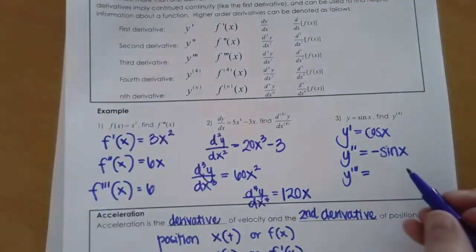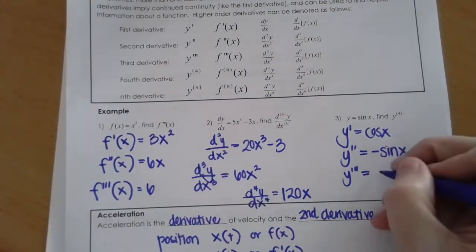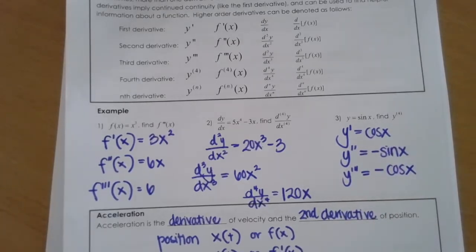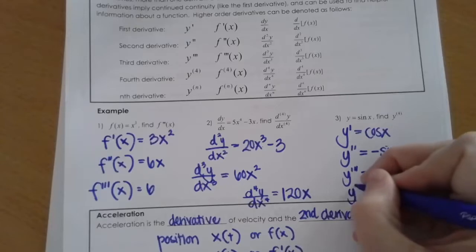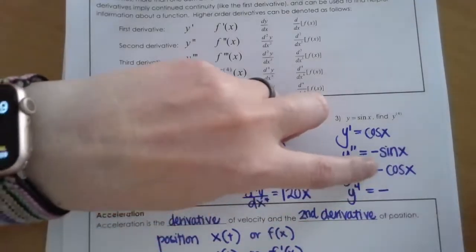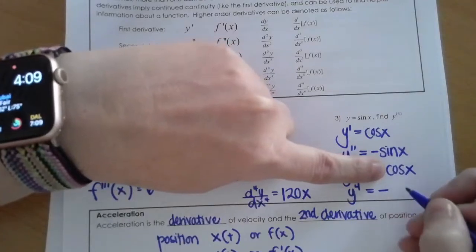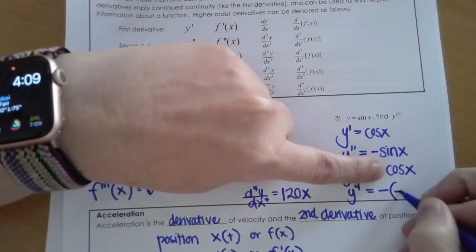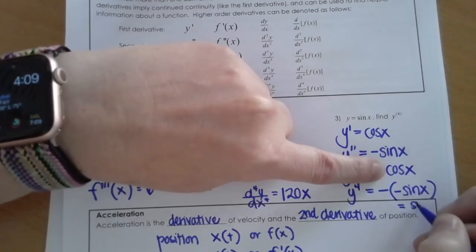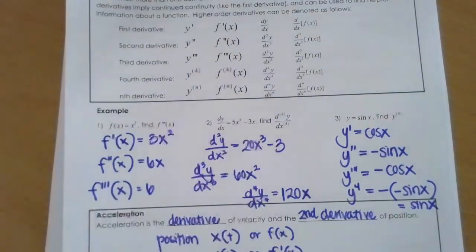The derivative of sine is cosine, so we now have a negative in front of that with cosine. And now this is where we need to be careful of those signs. Fourth derivative. We already have a negative. The derivative of cosine is negative sine. So I have negative times a negative, and that equals a positive sine. So we're back to what we began at with our fourth derivative.